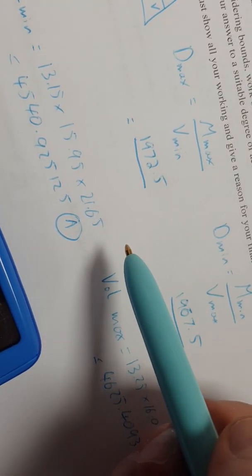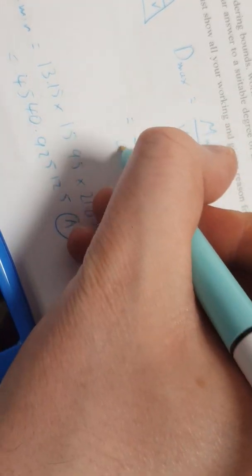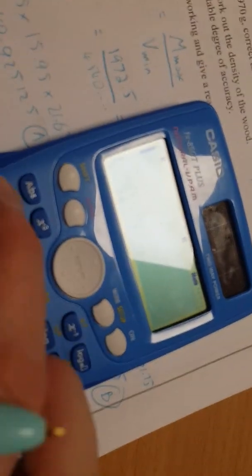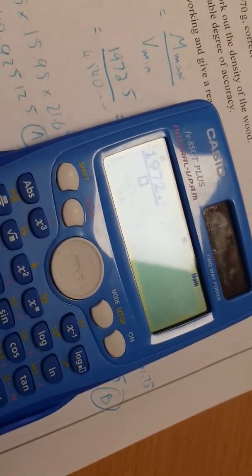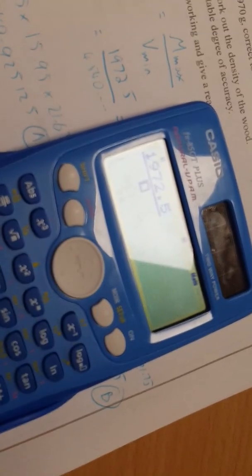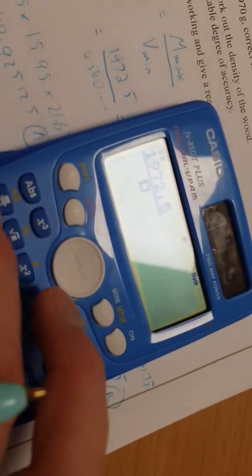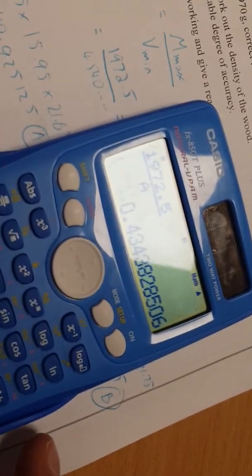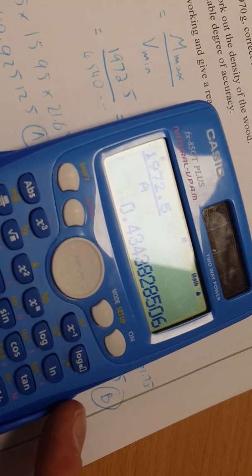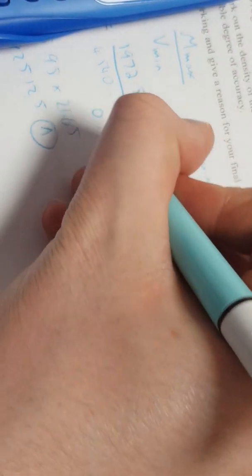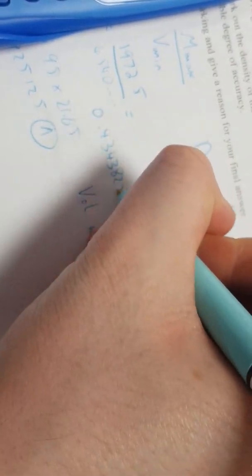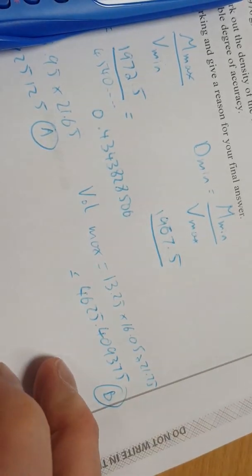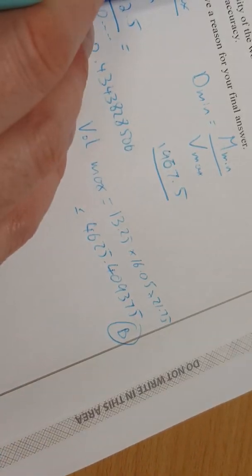So 1972.5 divided by, now I'd stored that as A, so divided by A, I get 0.43438, and so on. 0.434382856.